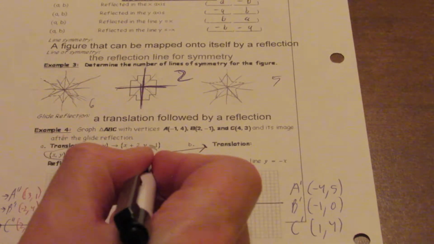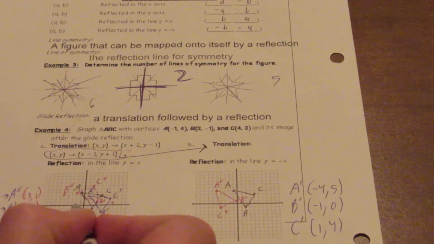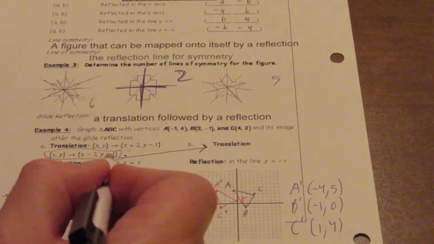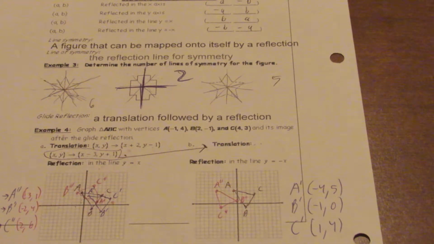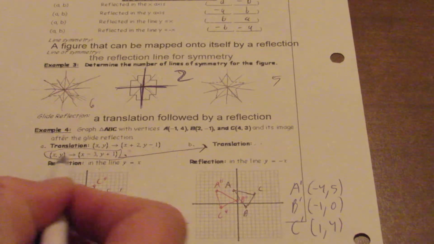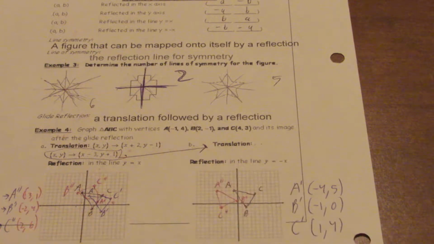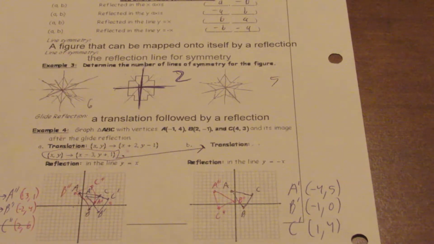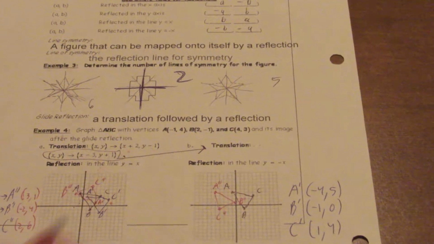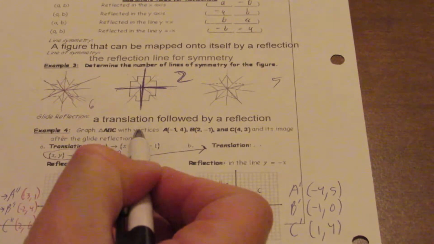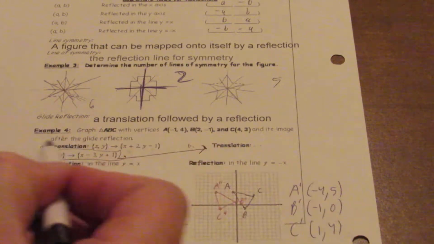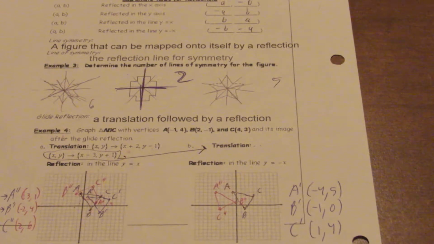So the (+2, -1) is for A, the (-3, +1) is for B. Okay, and then this asks us to reflect in y equals x for A and reflect in y equals -x for B. Right, and it says graph ABC and its image after the glide reflection. So that means you need the first and the third.